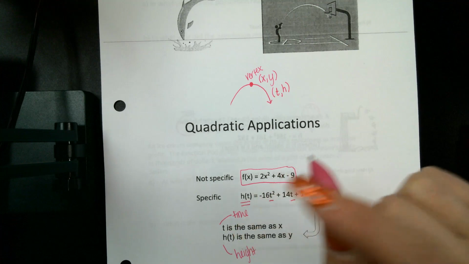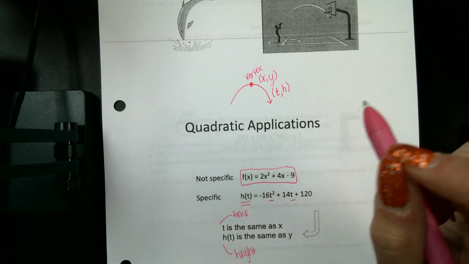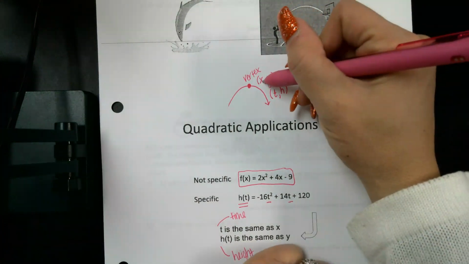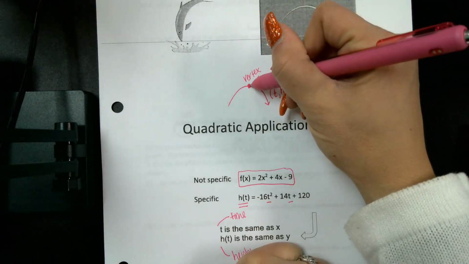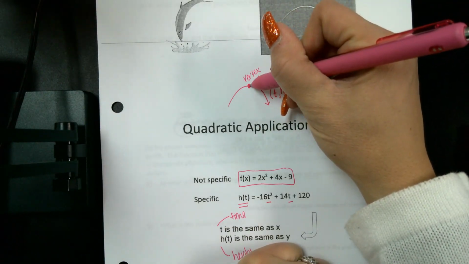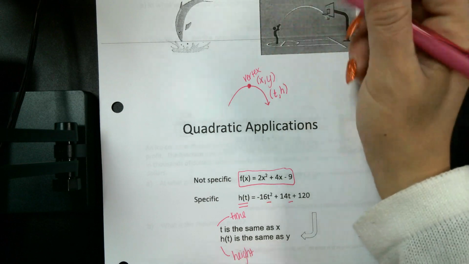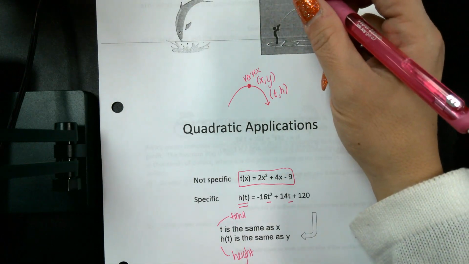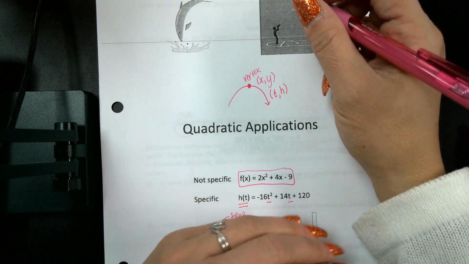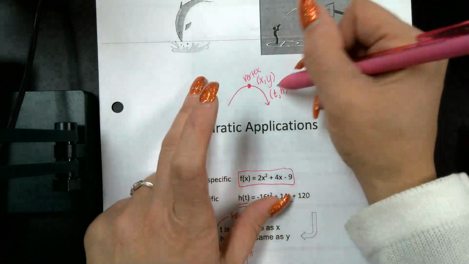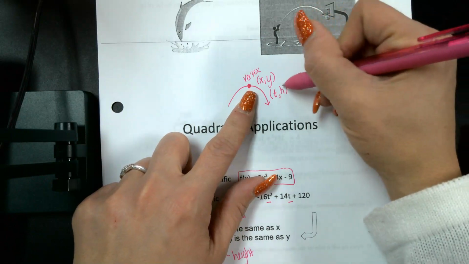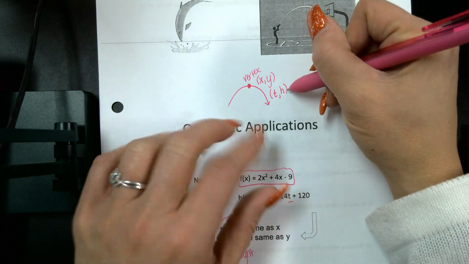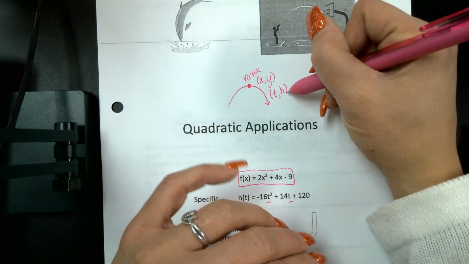So what that means is your x coordinate, which is your time, is how long it takes to get to the maximum height. That is really important to understand, because once we solve for t, that t represents the amount of time it took to get to the max height. And the h over here is what that height actually is.